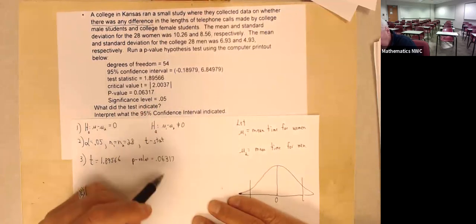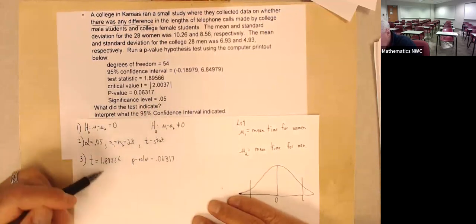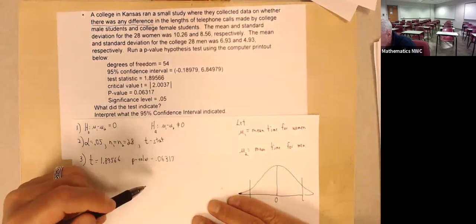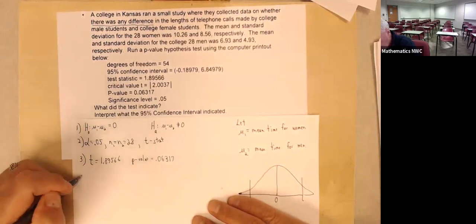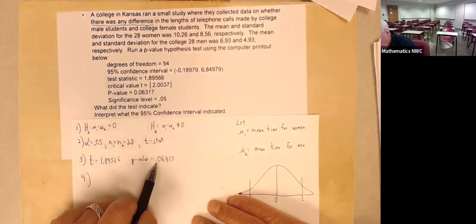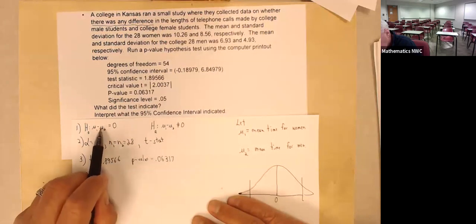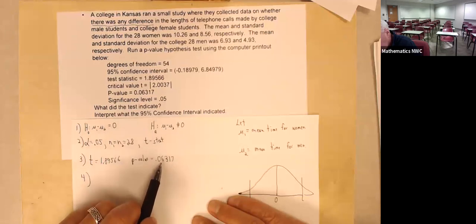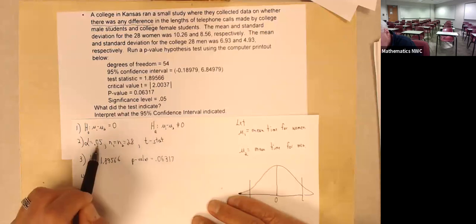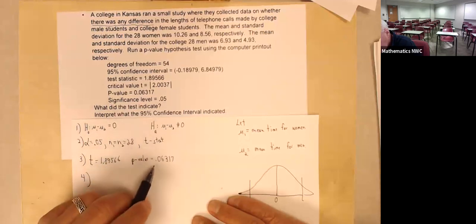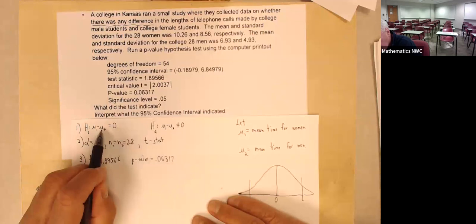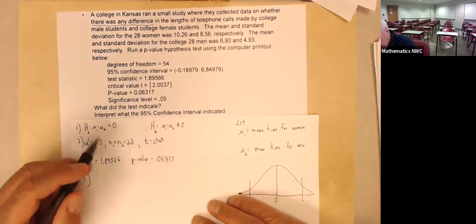Remember, this whole thing here is a procedure, an argument, a type of proof, if you will, for what we're trying to show. We check our p-value. Is it less than alpha? If it is, then I have sufficient evidence to reject the null, conclude the alternative. If it's not, which it's not in this case, 0.06 is not less than 0.05, then I have insufficient evidence to reject the null. I got to continue to assume they're the same. I need to conclude that statement.